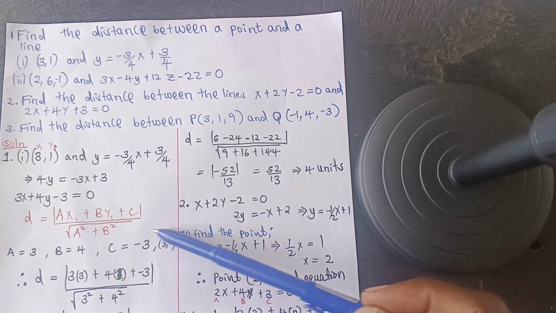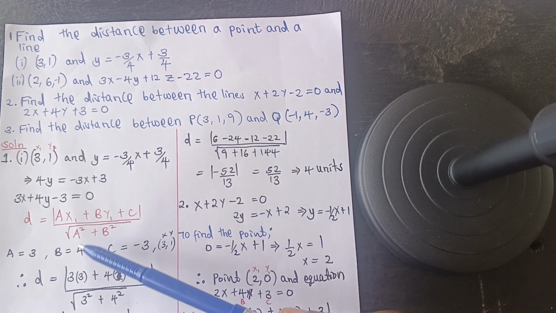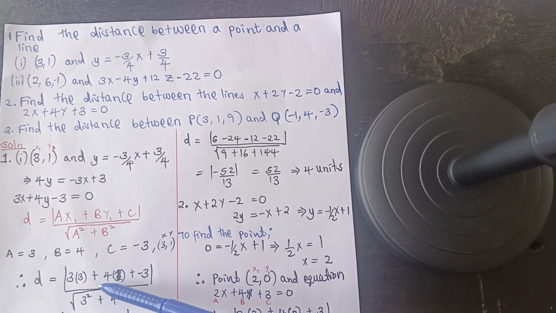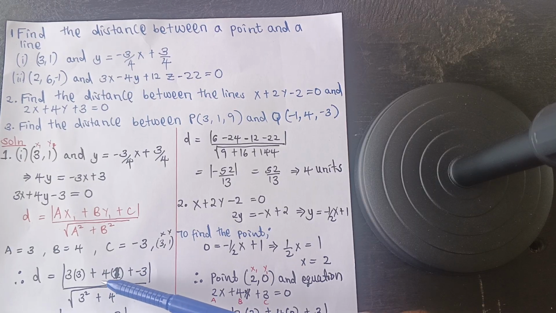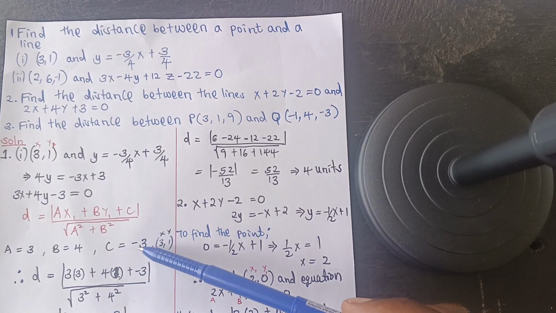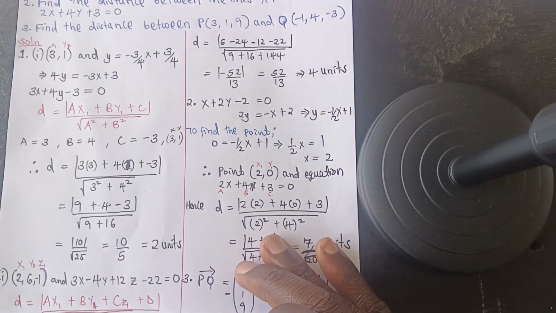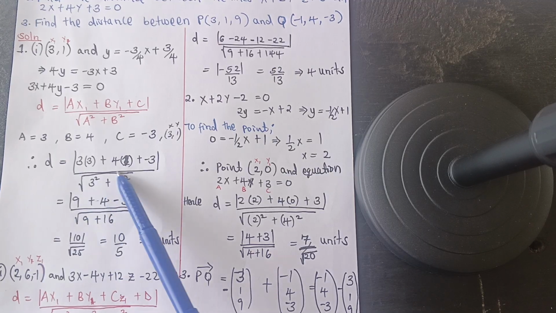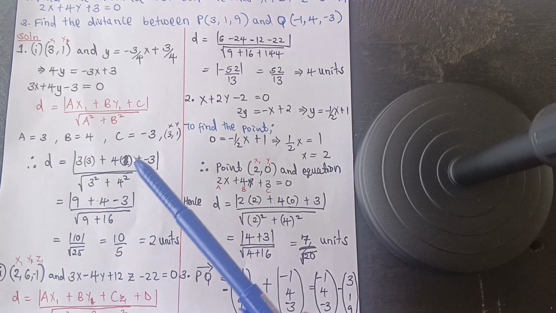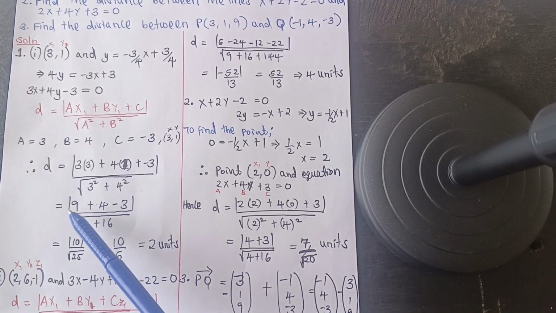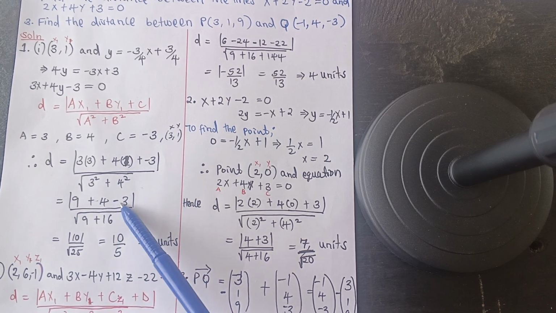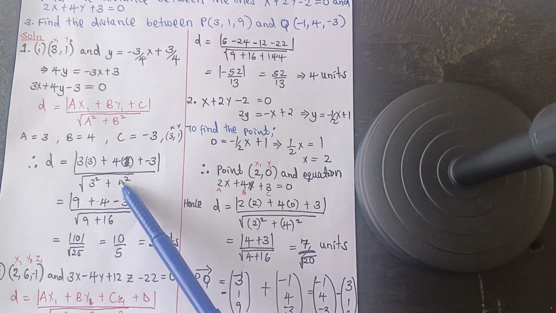So we're going to replace these values into this equation. A is 3, x1 is 3 from this point. We add b is 4 and y1 is 1. We add c is negative 3, divided by the square root of 3 squared plus 4 squared. So here 3 multiplied by 3 gives you 9, 4 multiplied by 1 gives you 4, and we subtract 3, over the square root of 3 squared, which is 9, plus 4 squared, which is 16.